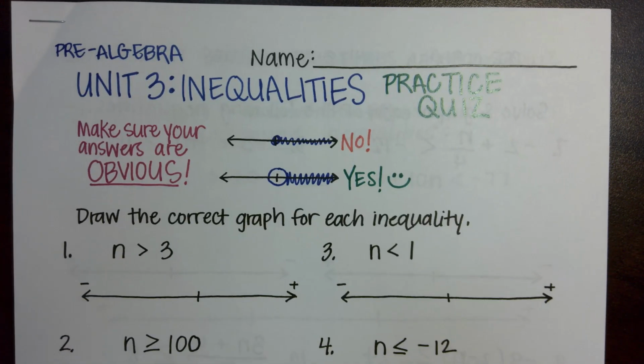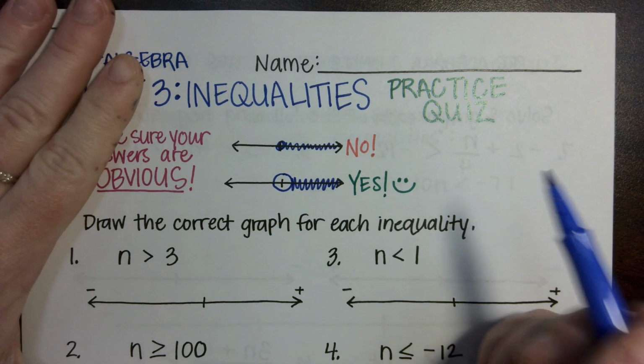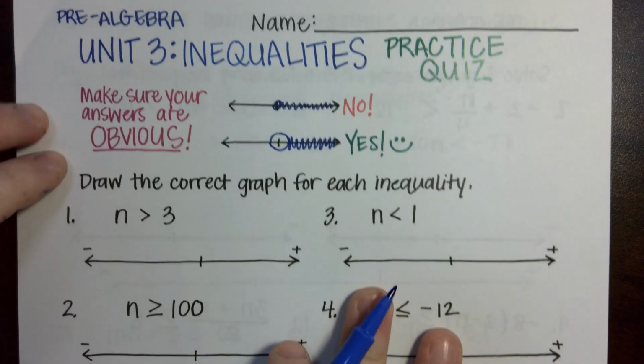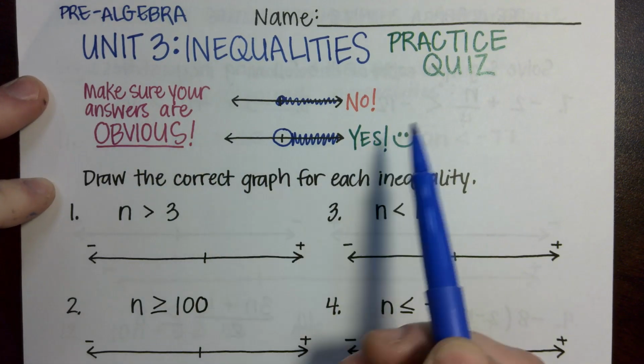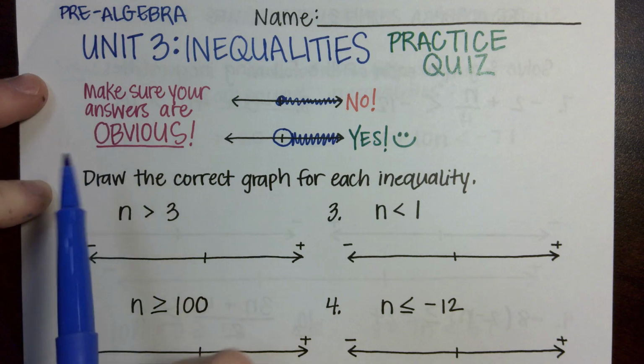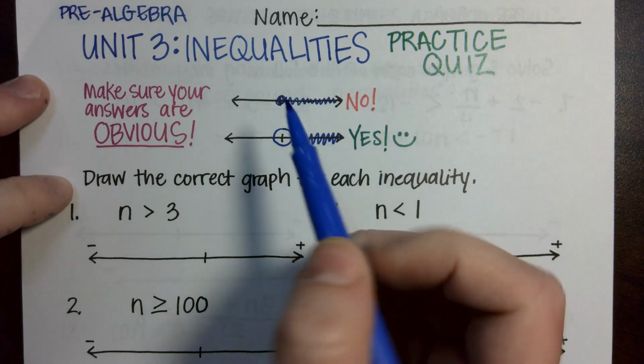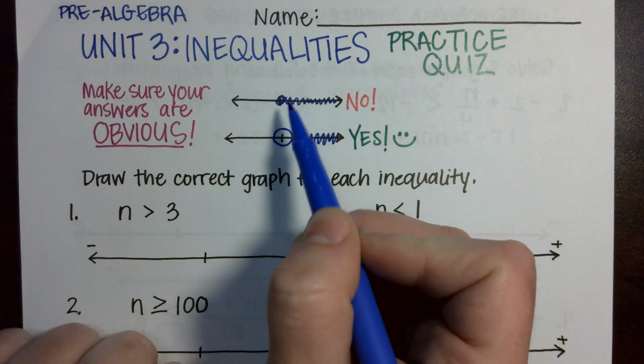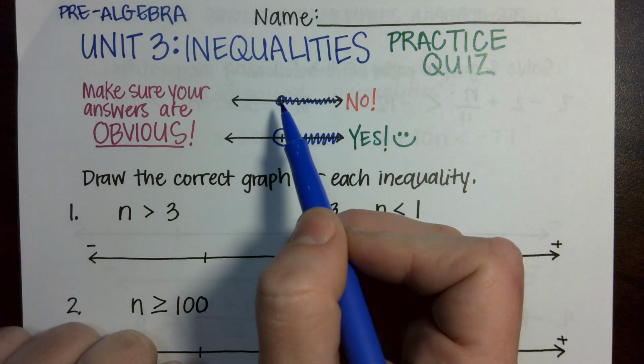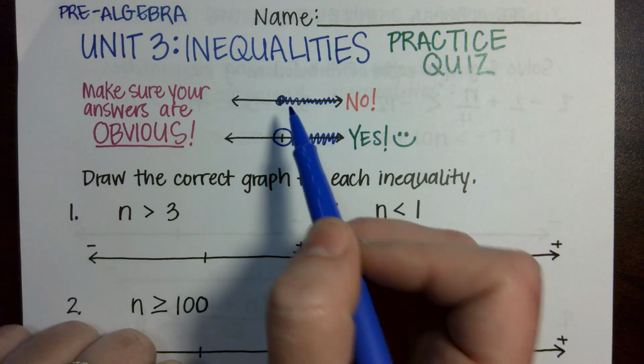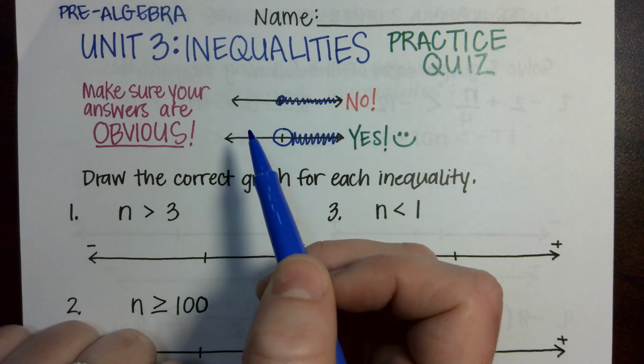Okay, so on your practice quiz, you're going to see, first of all, I've got a note that says make sure your answers are obvious. Please do not draw an open circle like this, like I showed you here. I can't tell if that's open or closed. Make it super clear what your answer is to me.